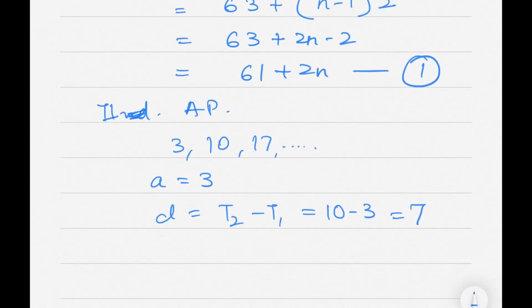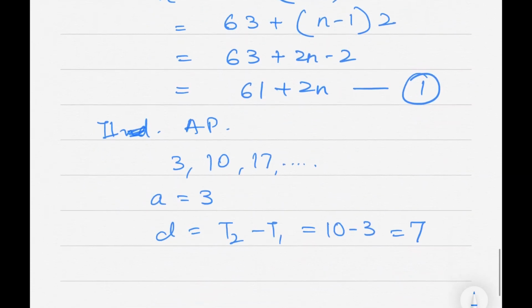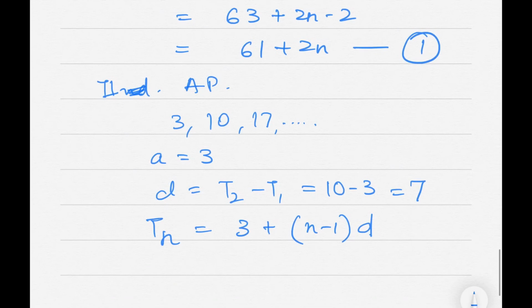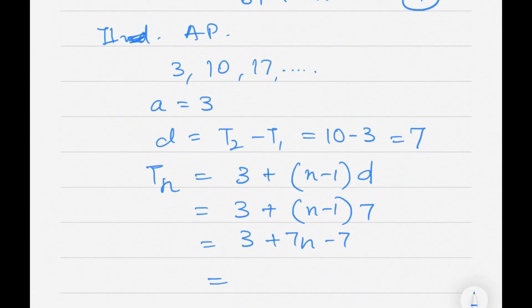Okay, now again the same Tn formula, right? So my Tn will be equal to A plus n minus 1 into D, and my D is 7. So this is equal to 3 plus n minus 1 into 7. This equals 3 plus 7n minus 7. So this gives me 7n minus 4. So that is my second equation.